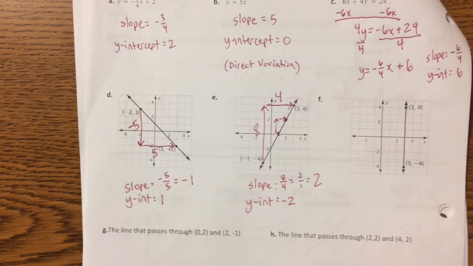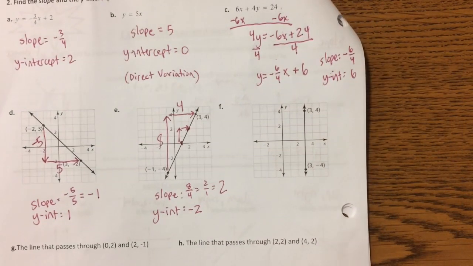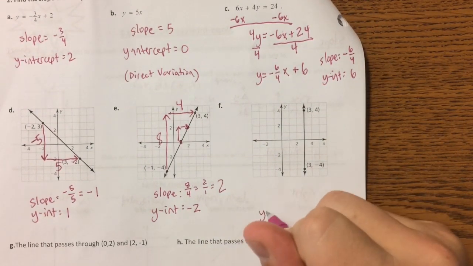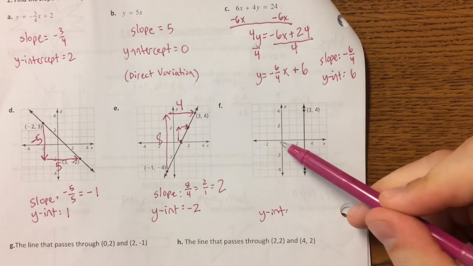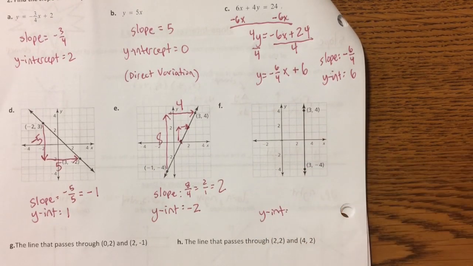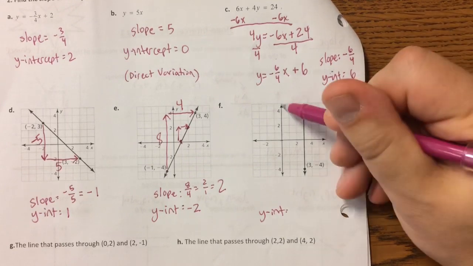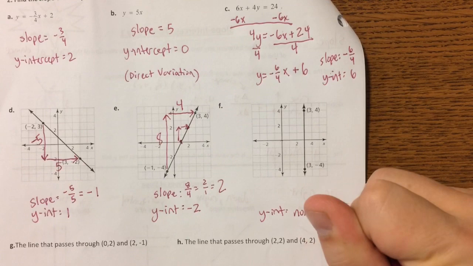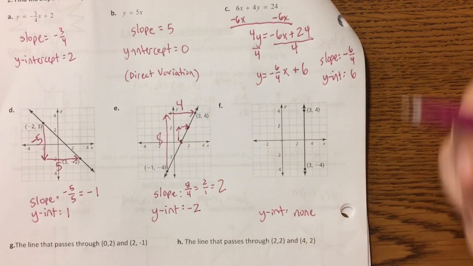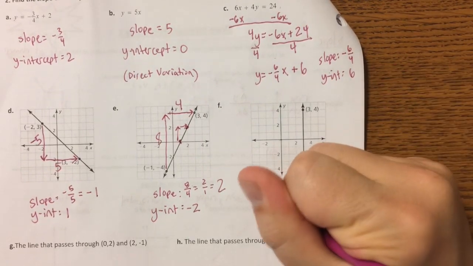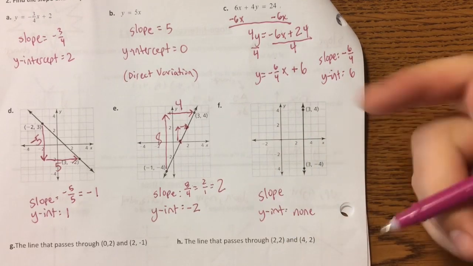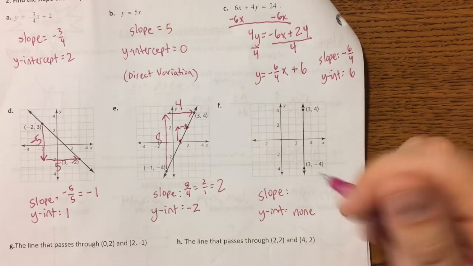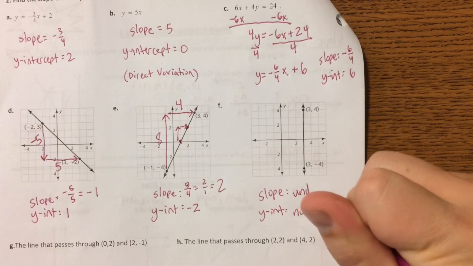All right, now F is kind of weird. What's the y-intercept for F? Well, to be 0, it needs to cross the origin. Like the question is, where does it cross the y-axis? It doesn't. None. Okay? If that happens and you've got this vertical line, if you don't remember, look back at the first page, but what do we call the slope? Undefined. Yeah.